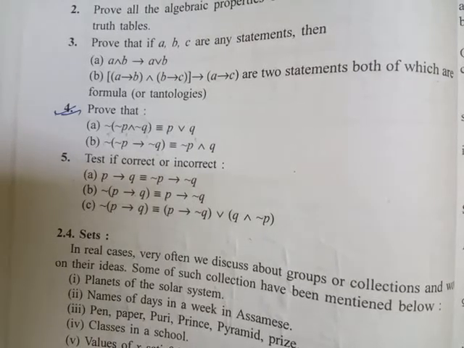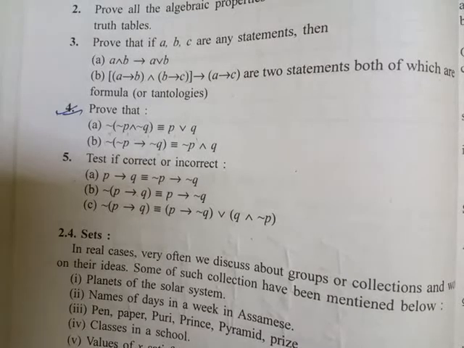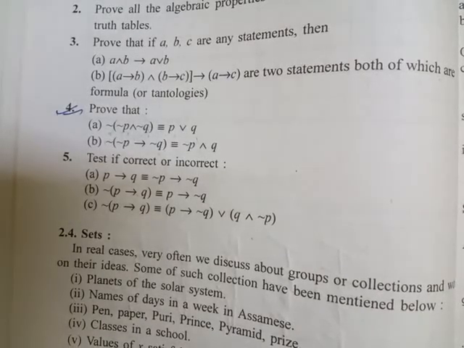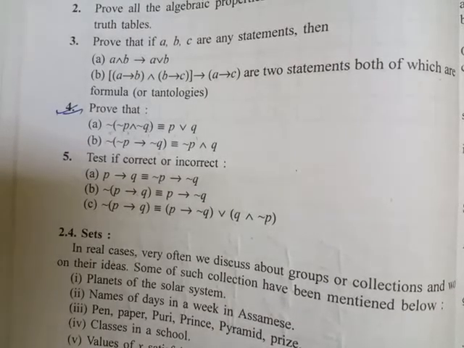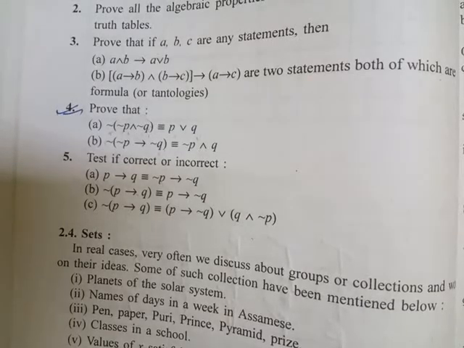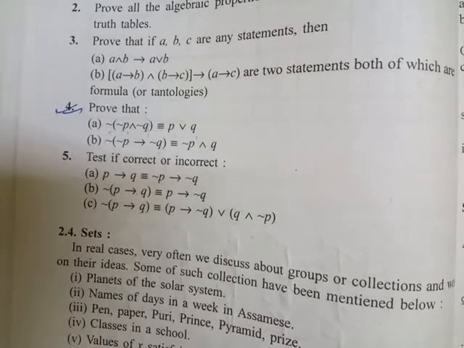Students, now I'm going to start question number 5, exercise 2.1, class 9 implications. In question number 5, test if correct or incorrect, which means we have to check whether the statements A, B, C given here are correct or incorrect. So these questions are given here, and we are going to solve them one by one. Initially, start with 5A first.